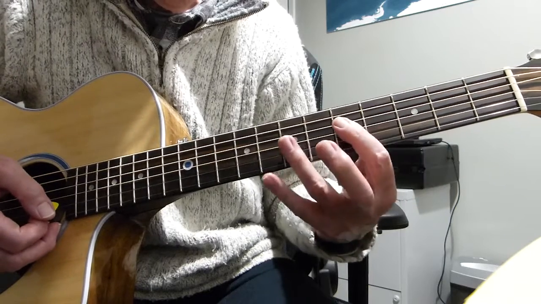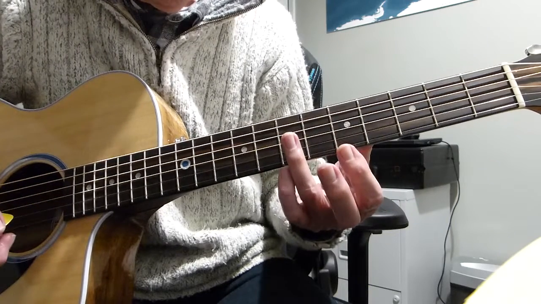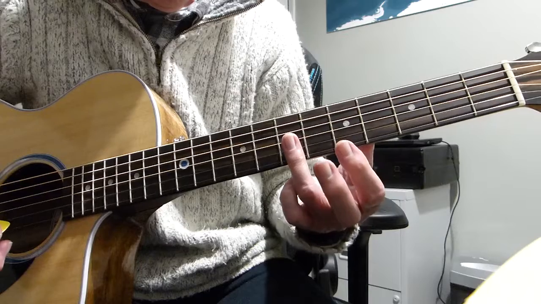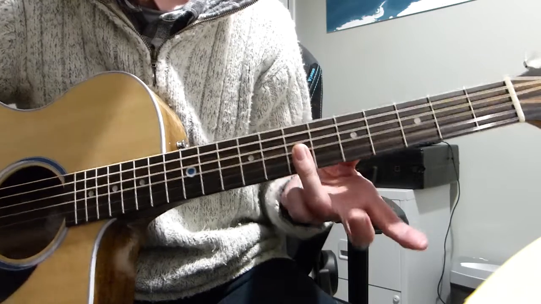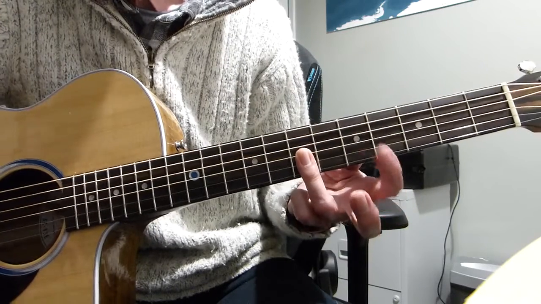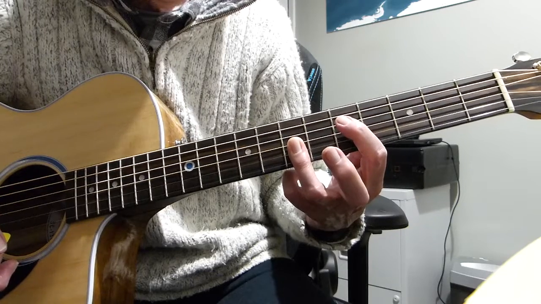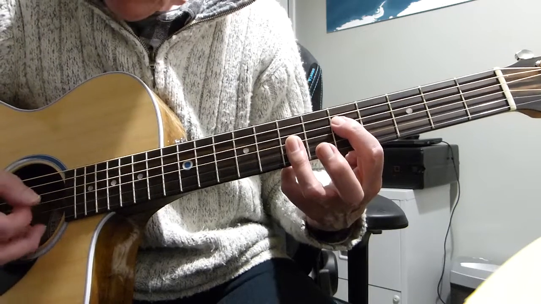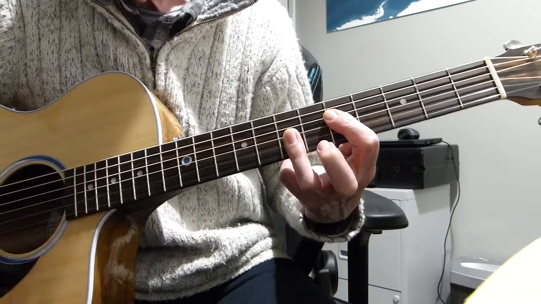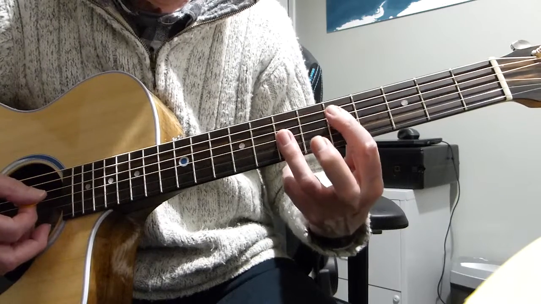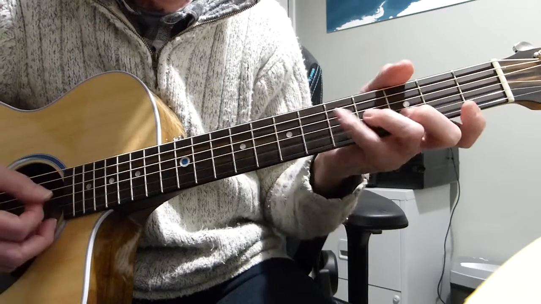The second shape is this one, where you bar the top 3 strings on the 7th fret. I'm using my third finger for that, okay? And then I'm using my first finger to play the 5th fret of the 4th string, 4 downwards again. Same chord, different sort of tone. So you got that one.